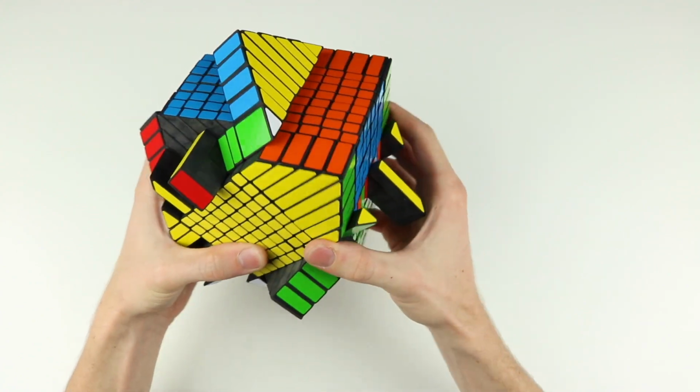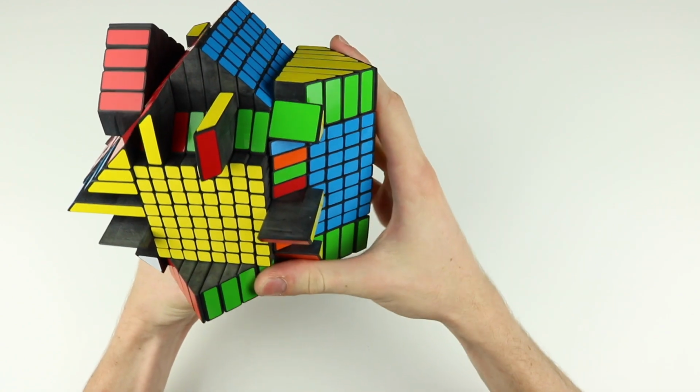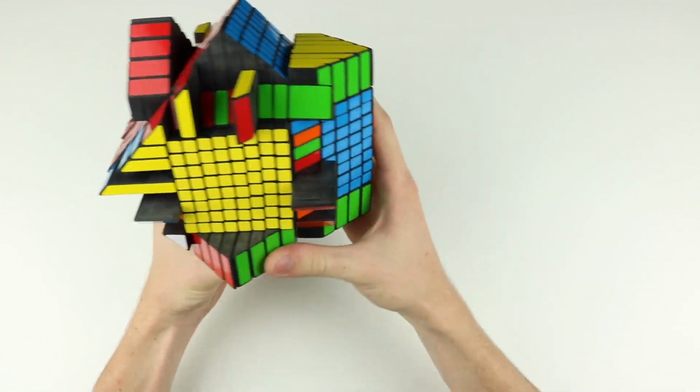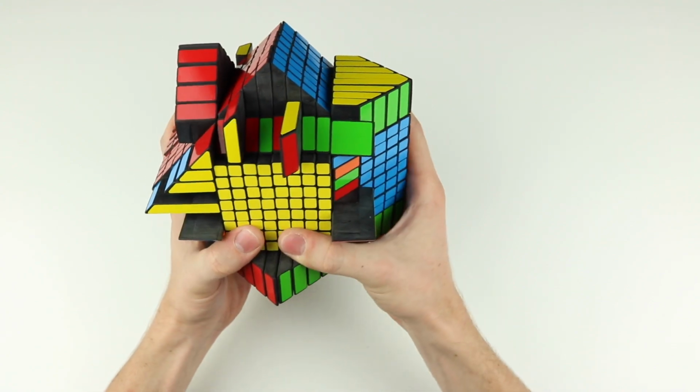It's been a long day. And I say that because I've basically been solving this nonstop, taking breaks for changing the batteries and stuff, but this is essentially one sitting with a few breaks here and there.